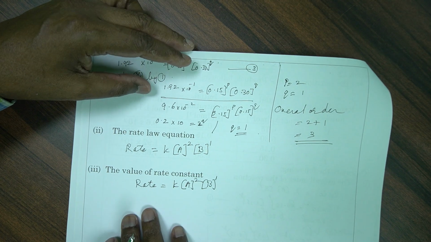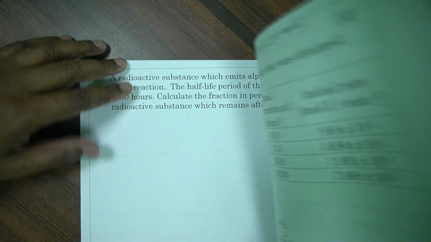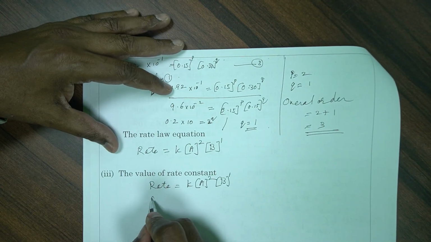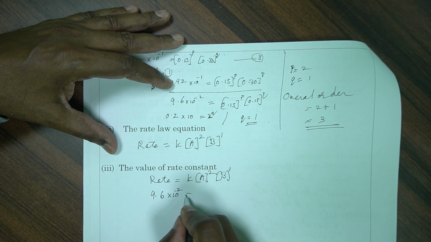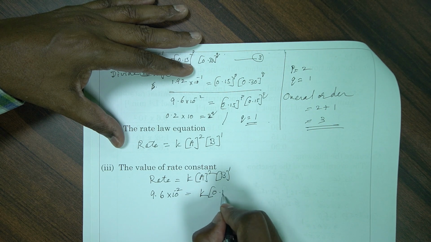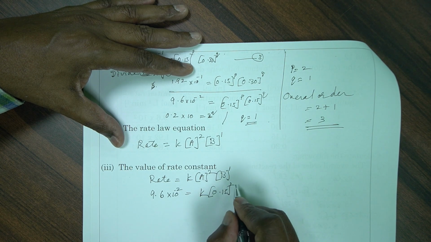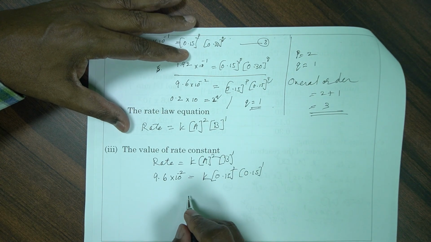So substituting the values, any one of these values, maybe we'll take the first one, 9.6. So that is rate 9.6 into 10 to the power minus 2 is equal to K into concentration of 0.15 to the power 2 into 0.15 to the power 1.